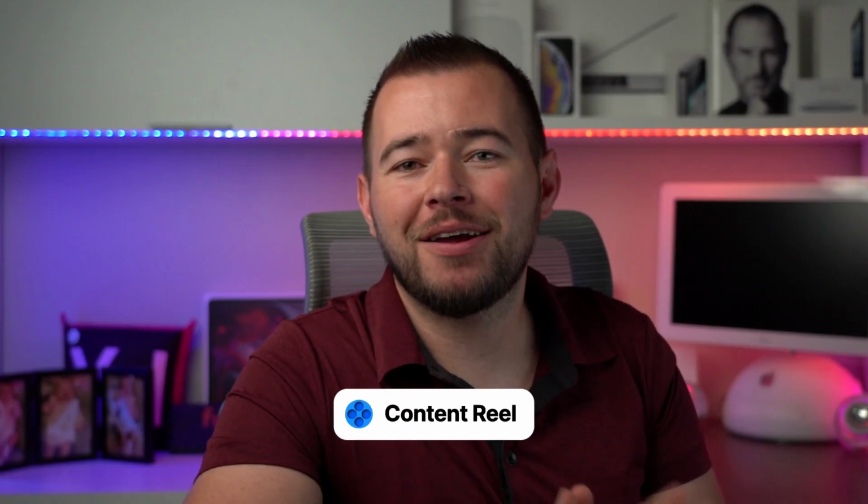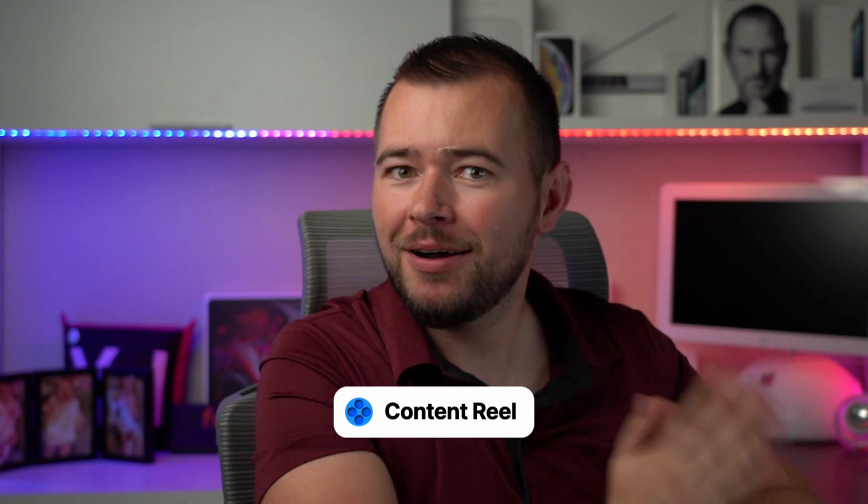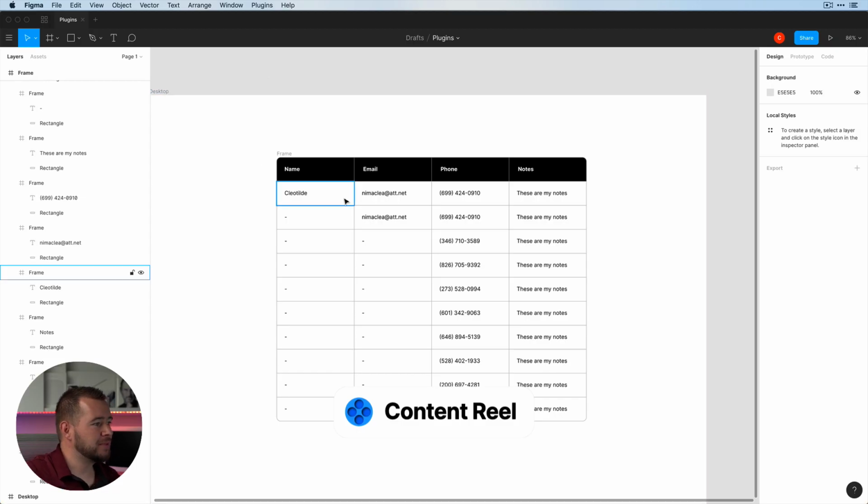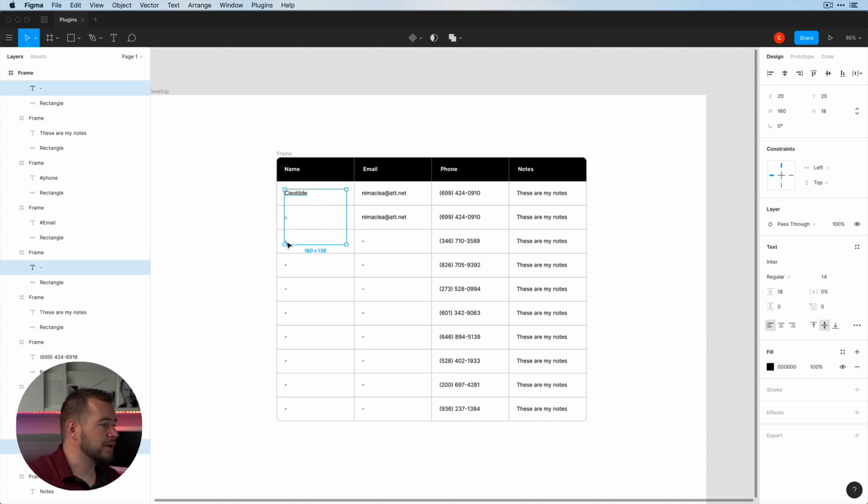Now this next plugin, Content Reel, allows you to add content. So we have a bunch of names here, we have a bunch of emails. So I can just select all of these layers here. Let's go ahead and select all of these. And you notice I'm selecting this one that's populated by Google Sheets. We can still use that and change that text as well.